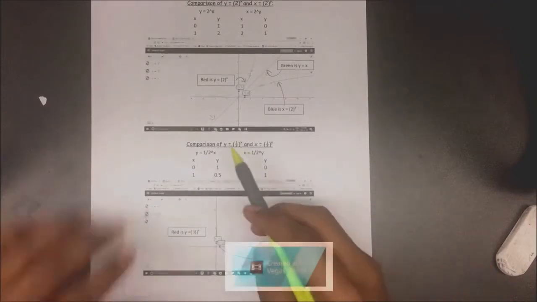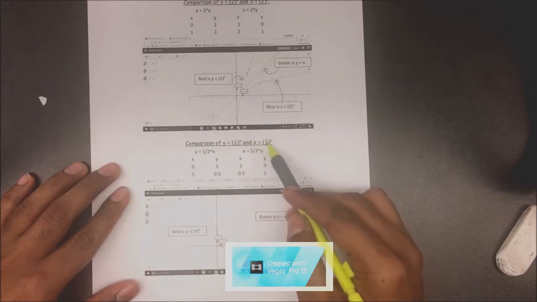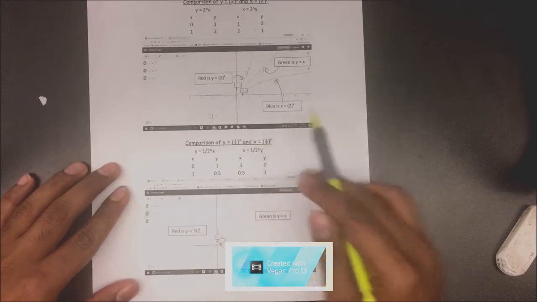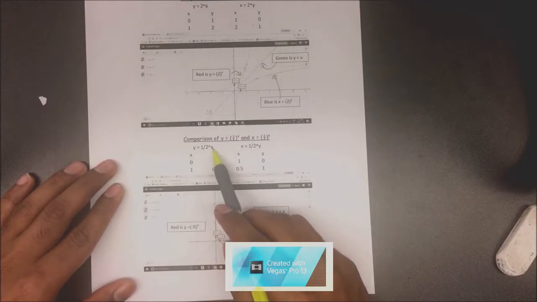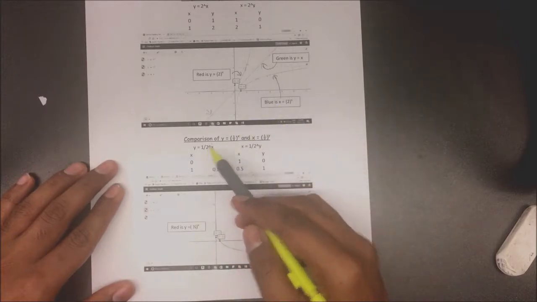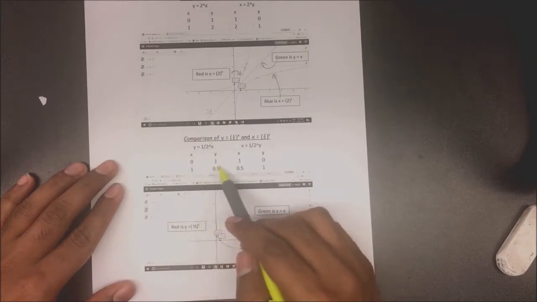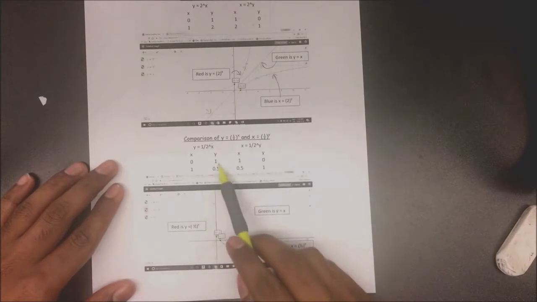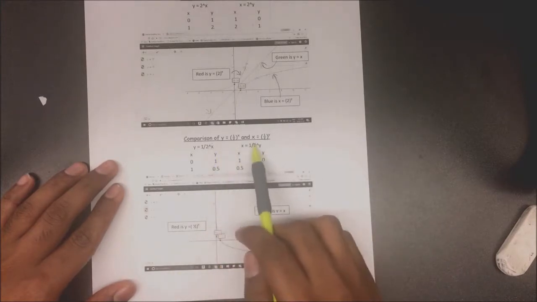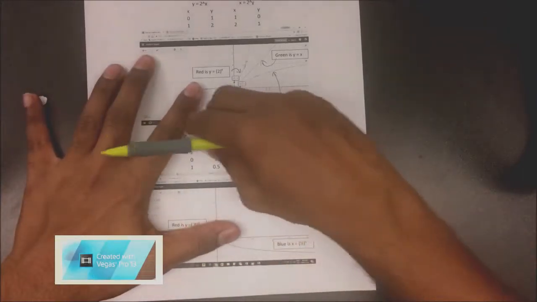And for this one, b is less than 1 but greater than 0, and this one here is b is less than 1 but greater than 0. So 1 over 2 to the power of x: 1 over 2 to the power of 0 is 1. 1 over 2 to the power of 1 is 1 over 2, or 0.5. And the inverse function of this is that, because you just switched the variables, right?